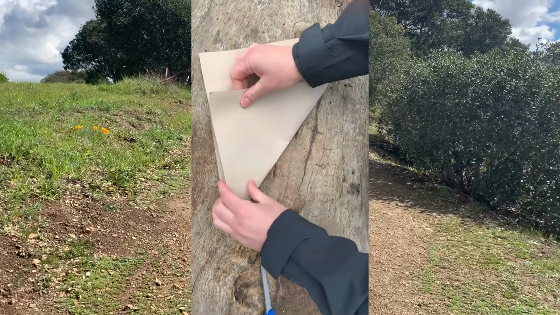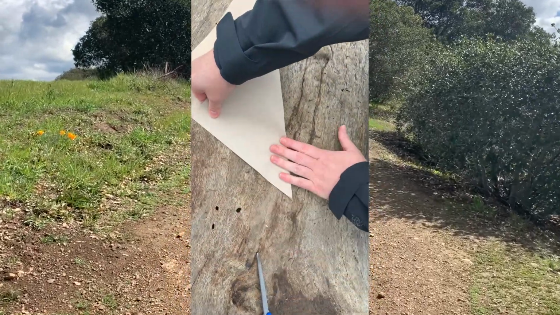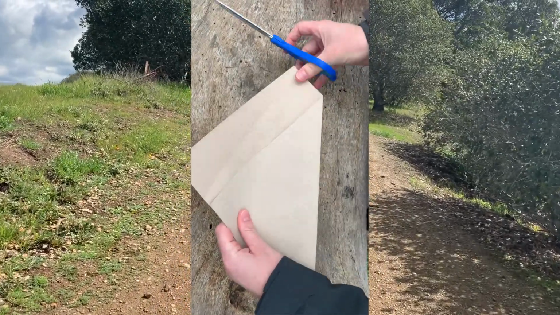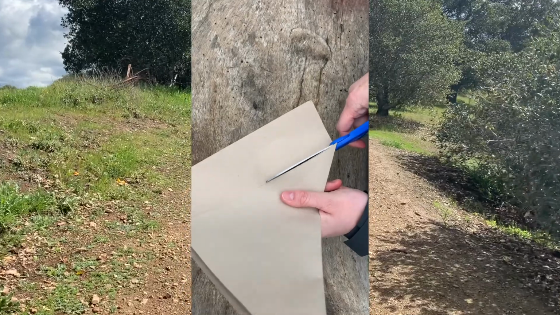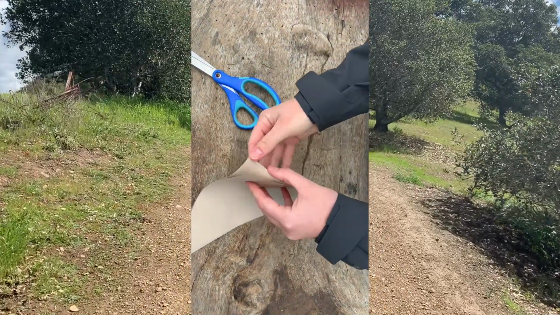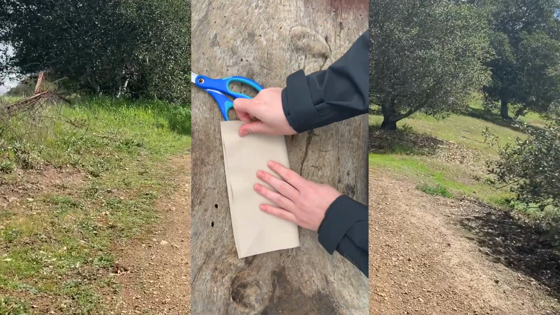Now that we have all of our supplies, we can start to make our fortune teller. First, we're going to fold our paper. Start by folding one corner of our paper to the opposite edge to make a square. Now cut off the extra strip at the bottom. Now we're going to fold the square in half and then in half again.